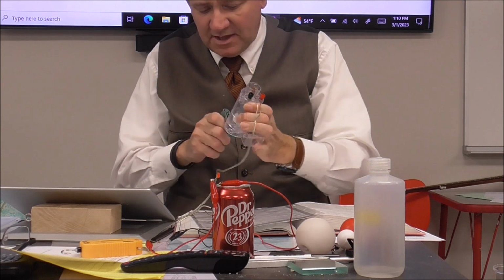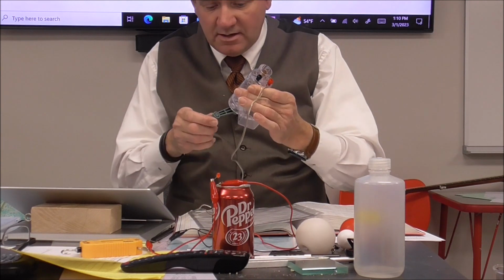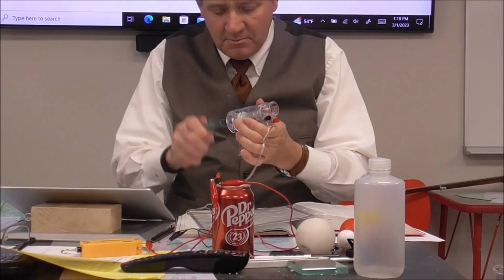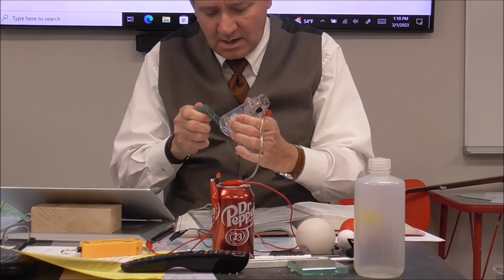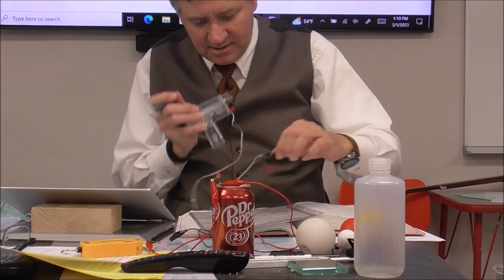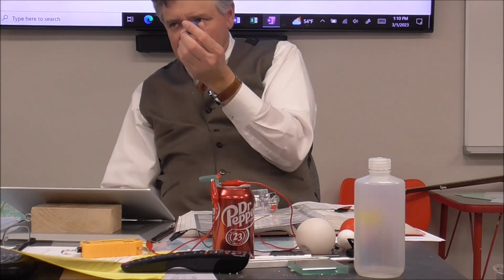Now, if I let go of this handle, notice that it will unwind, because it's offloading that energy. But if I crank it up, stop, and then let go and disconnect it, I've stored electricity in here.